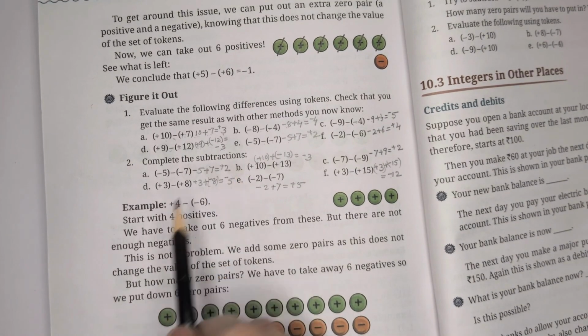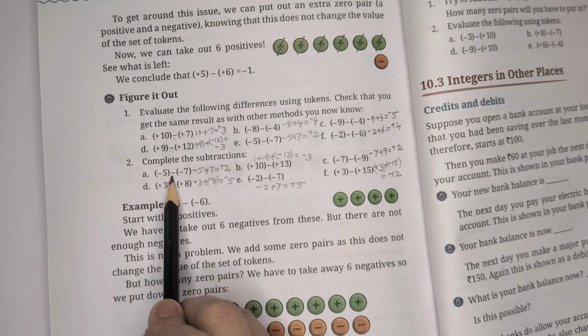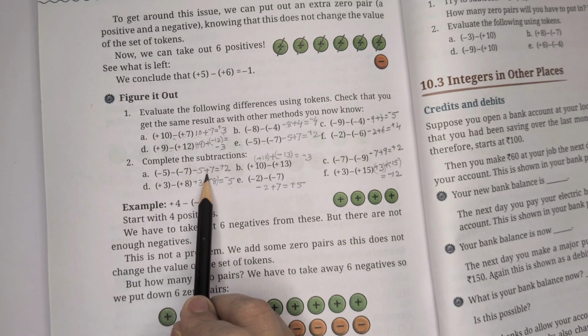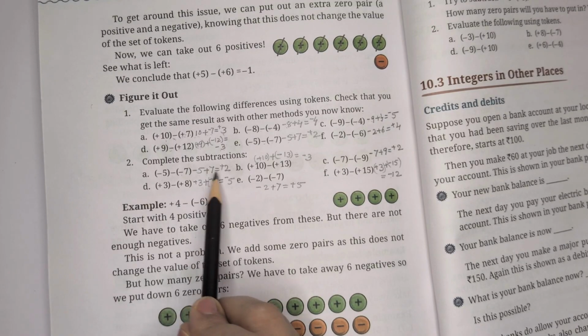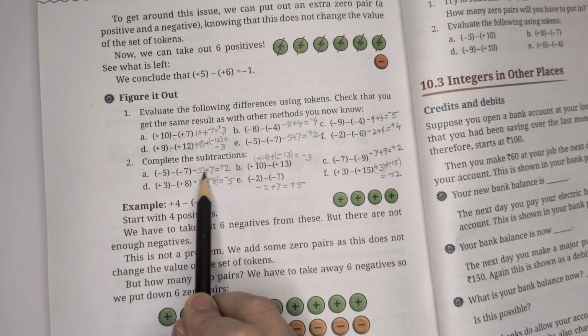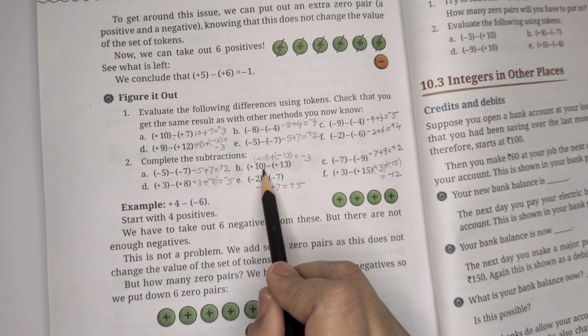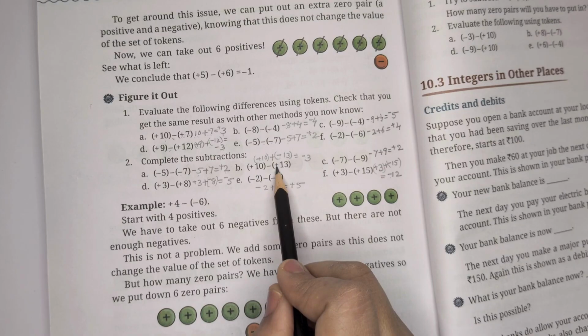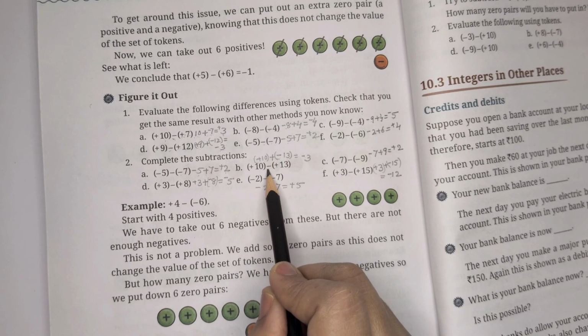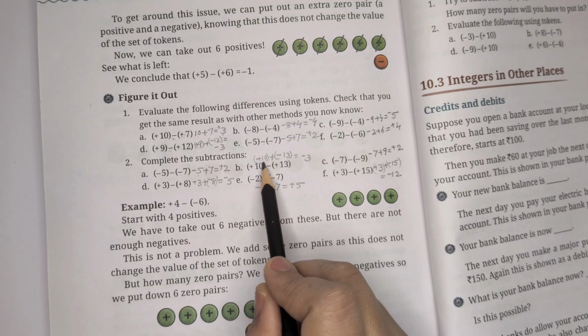Second question, complete the subtractions. Minus 5 minus of minus, so that will come plus. Minus 5 plus 7. Answer is plus 2. Find the difference between the numbers, 2, and the bigger number is positive, so plus 2. Here plus 10, interchange the sign. Subtraction sign, wherever it comes you can interchange. So plus, and put the minus sign here.